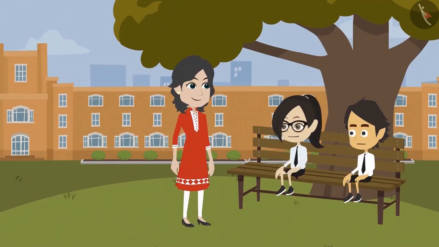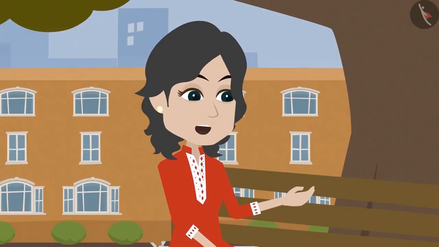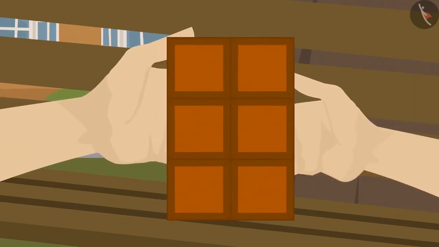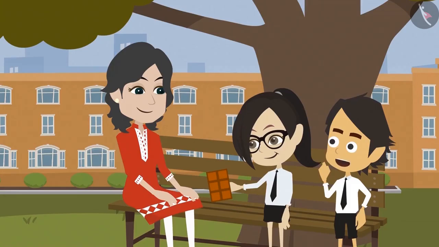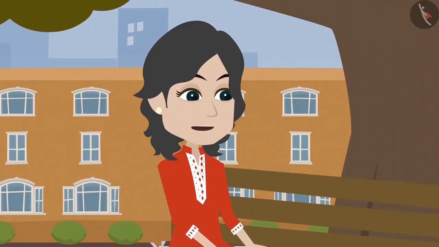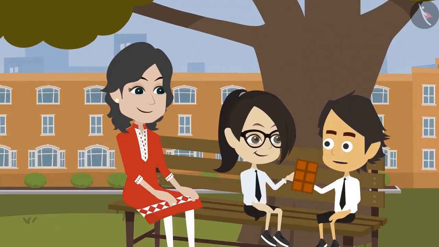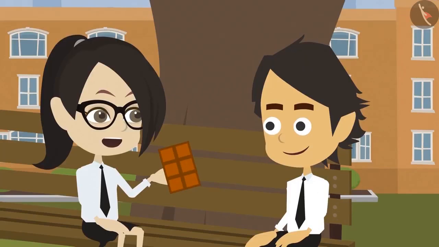Hello, madam. Hello, Vandana and Ayushman. Today I have got chocolates for both of you. Here you go. Thank you, madam. And for me, I have got only one chocolate for both of you. You both divide this chocolate into half. Okay, madam. Thank you. I will divide this chocolate into half.